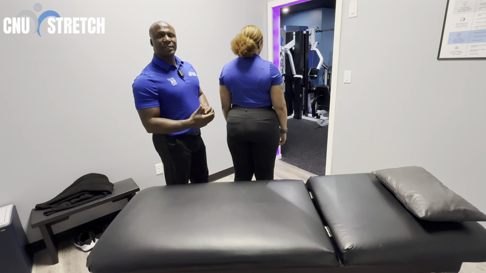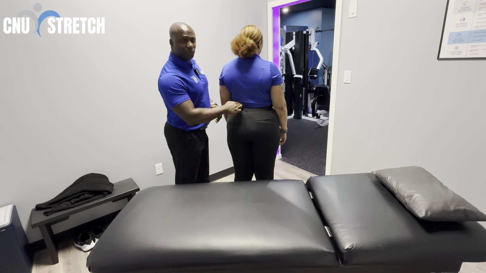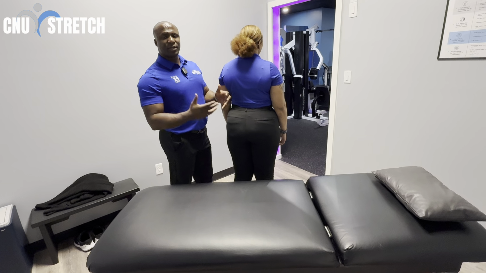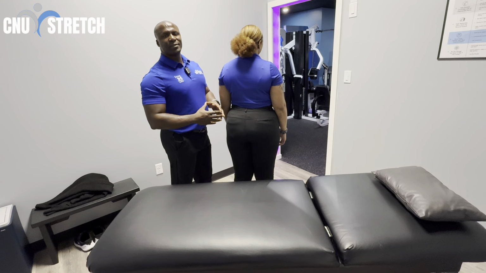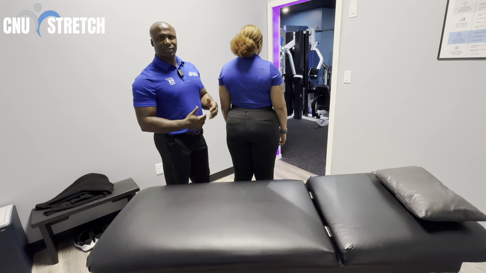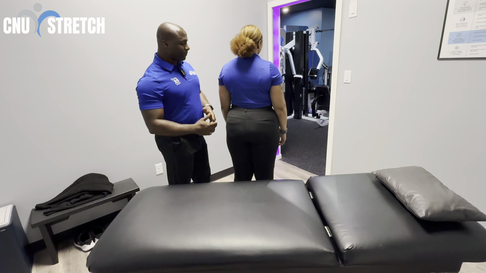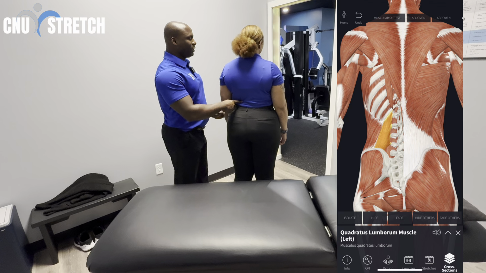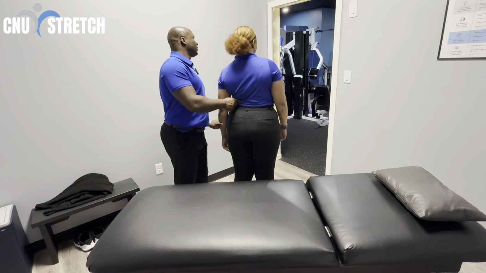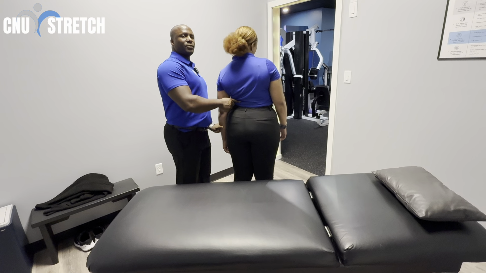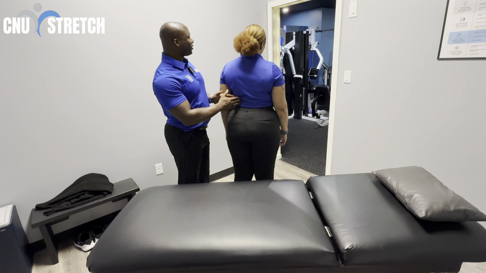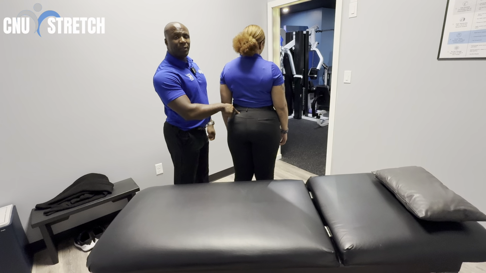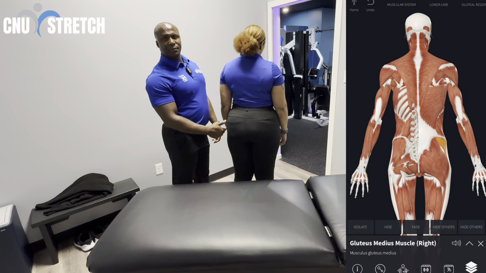Thirdly, I want to identify, is it really their lower back? Remember, where a client says they feel the pain is not always where the cause of that pain is. So I want to figure out, is it the lower back, the QL? The QL muscle is responsible for going like this and like that, right? So that's the QL muscle in there. Is it a QL problem? Is it a glute med problem? Or is it a glute max problem?